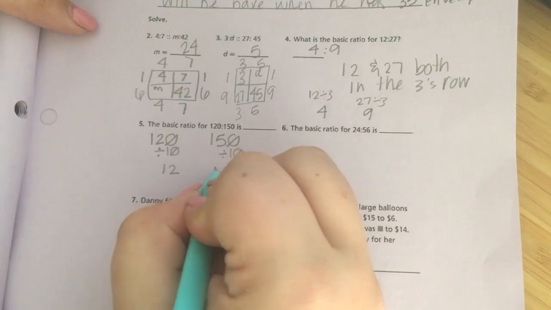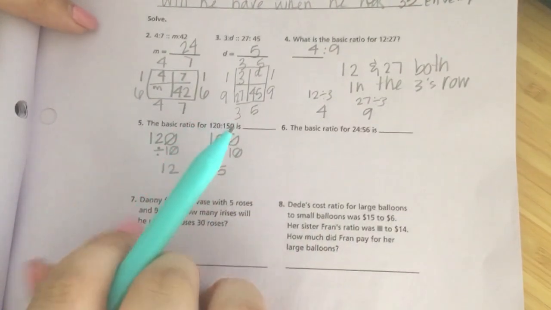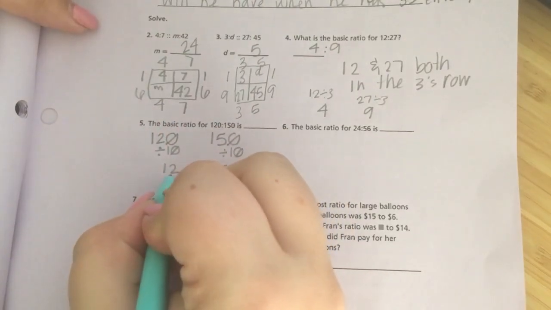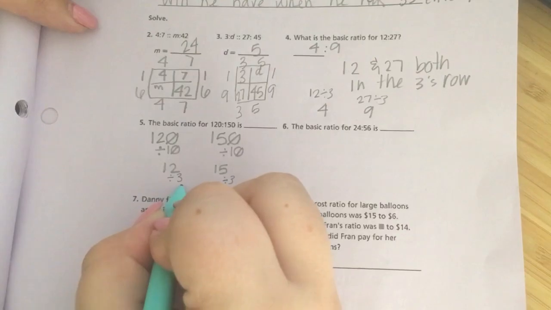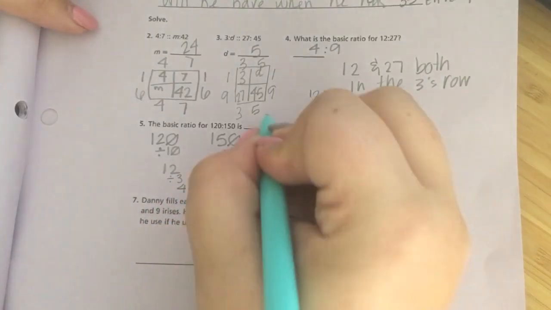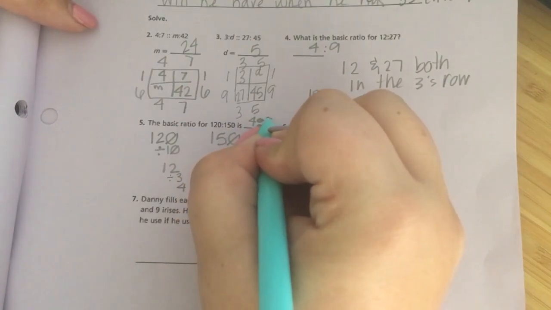So 10 goes into 120 12 times, and 10 goes into 150 15 times. Can that go further? It sure can. Remember, 12 is divisible by 3, and so is 15. So 12 divided by 3 is 4. 15 divided by 3 is 5, so it's 4 to 5.